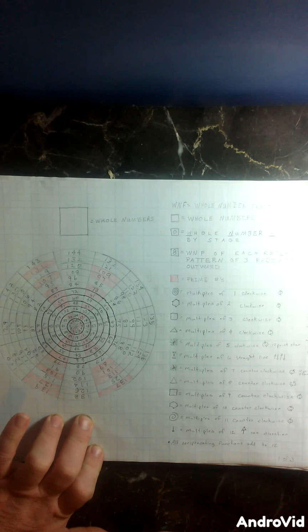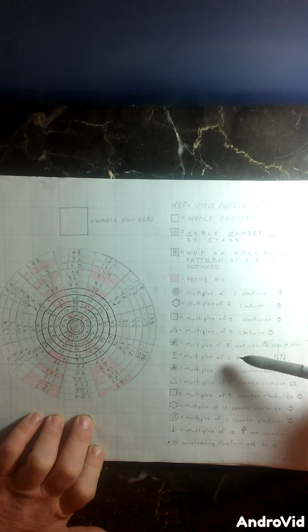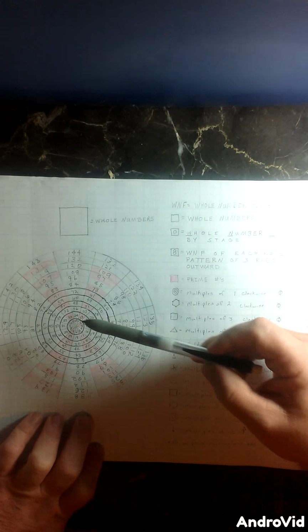All prime numbers and prime composite numbers are going to show up in this X. And here's how we're going to differentiate between the two here in a moment. But let me continue with this. Makes a 12-point star. Multiples of 6.